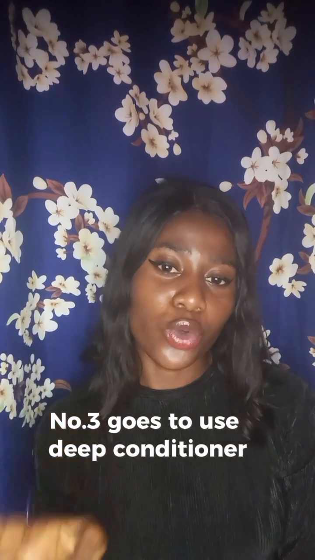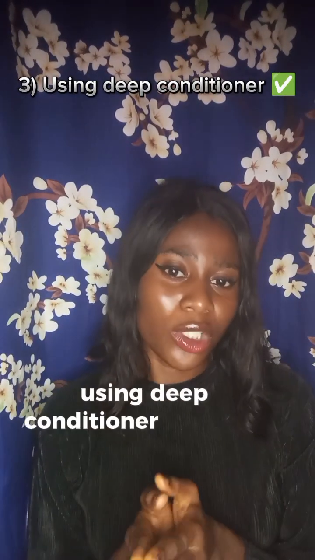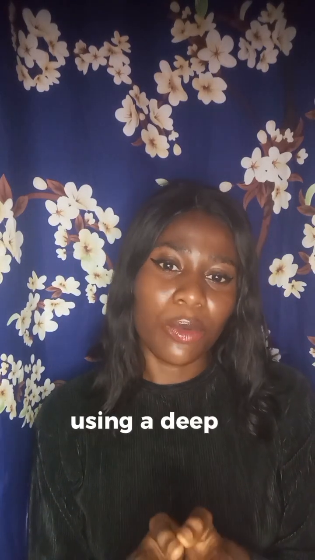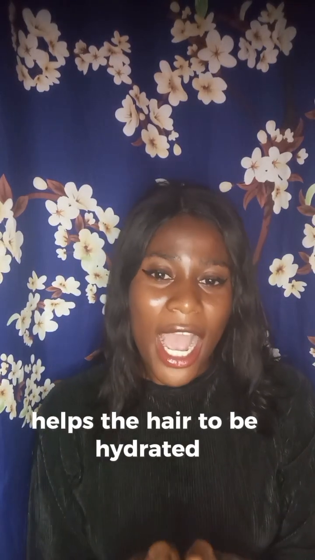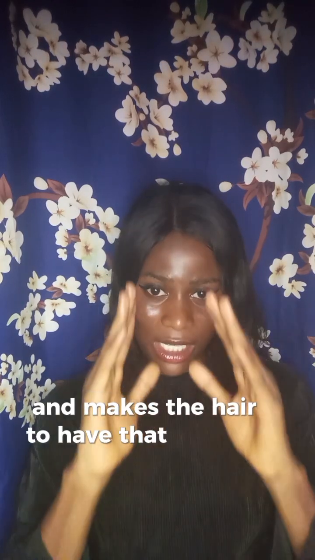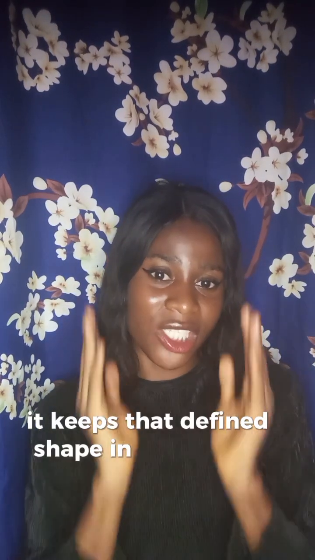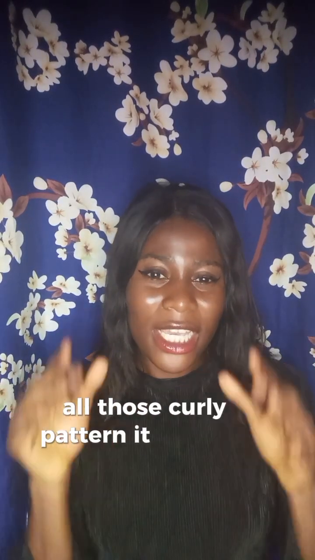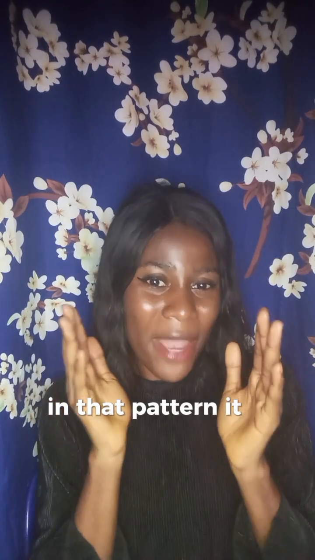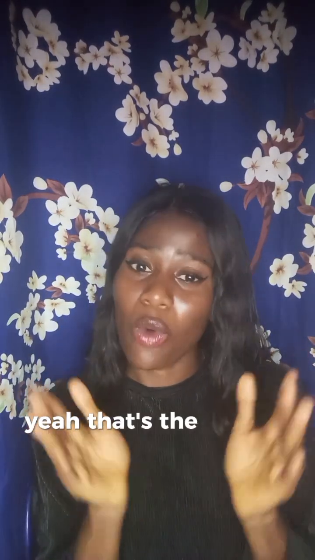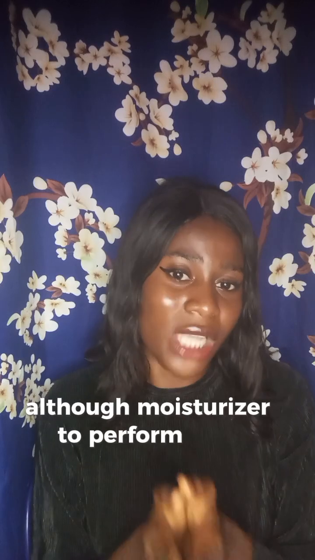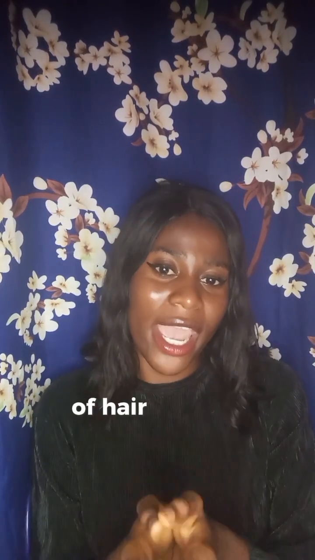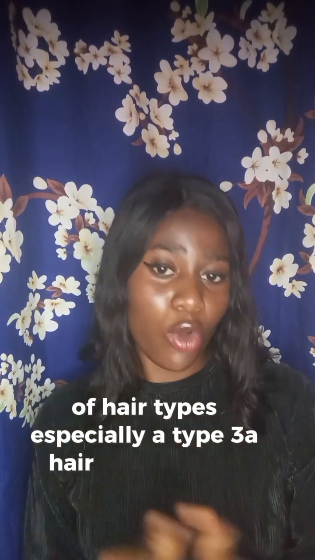Number 4 is use a deep conditioner. After conditioning your hair, you use a deep conditioner. Using a deep conditioner helps the hair to be hydrated and keeps that defined shape in check. It keeps the coily pattern and maintains that pattern. Although a moisturizer also performs that work, deep conditioner also keeps the definition of hair types, especially type 3A hair.